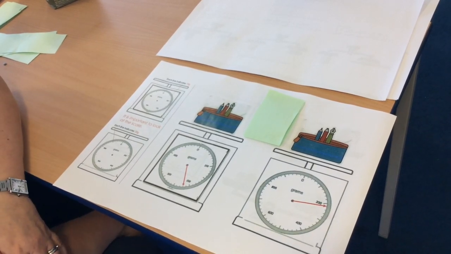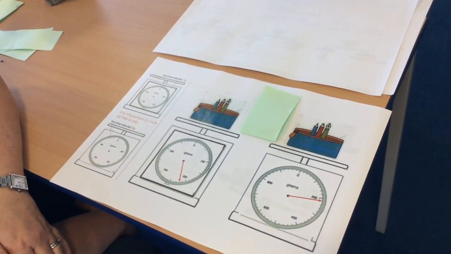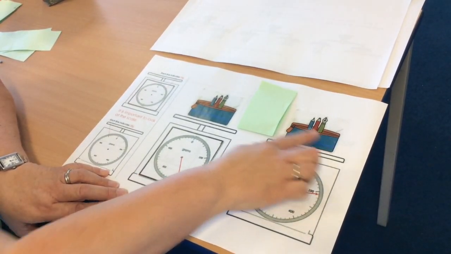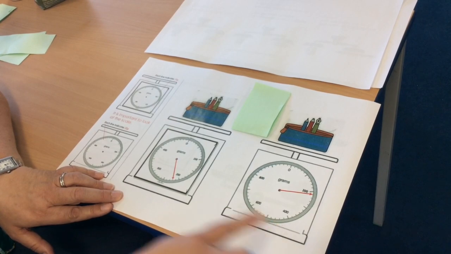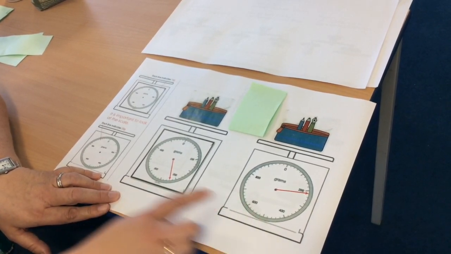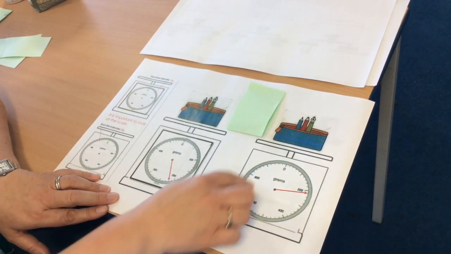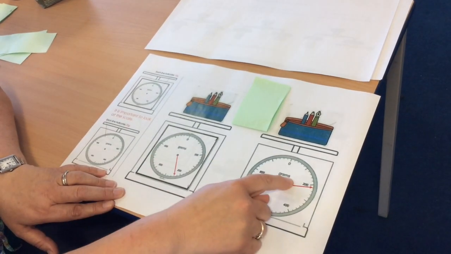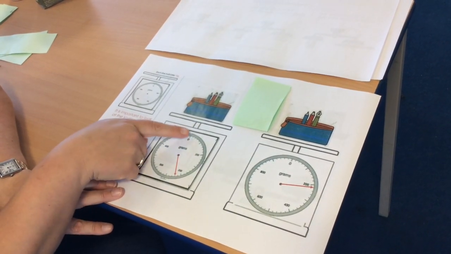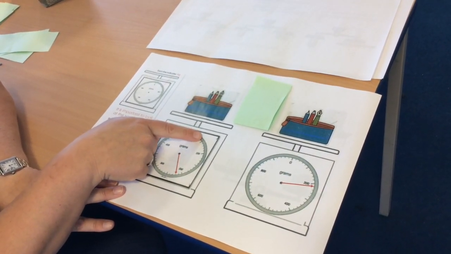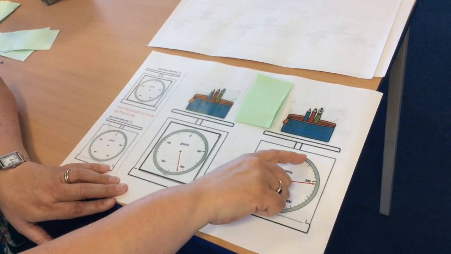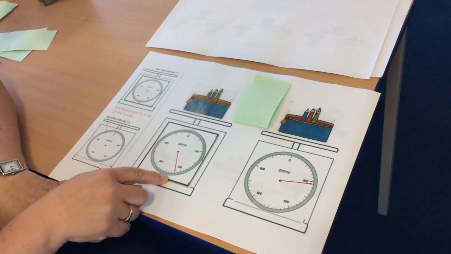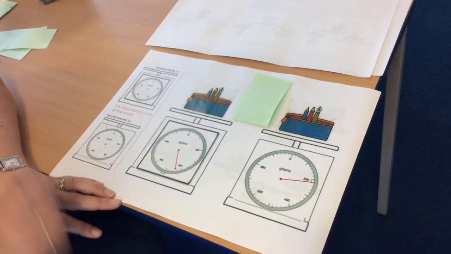It's really important that you pay attention to that when you're weighing an item, when you're measuring the mass of an item. If we look, we've got the same pencil case on each of the measuring scales. However, the face of these is different. They have different units of measurement, both in grams, but this one has smaller measurements of 10 grams and this one has smaller measurements of 20 grams.